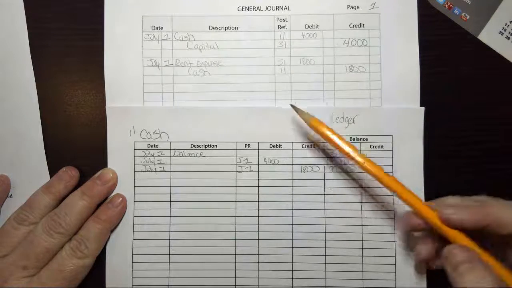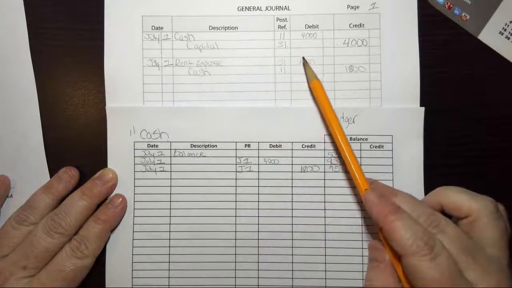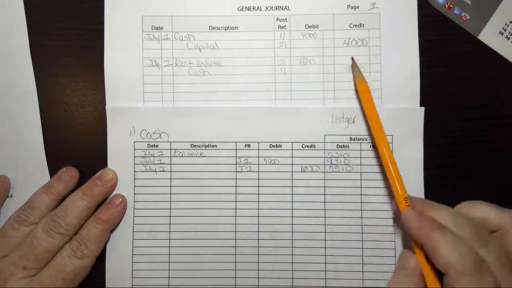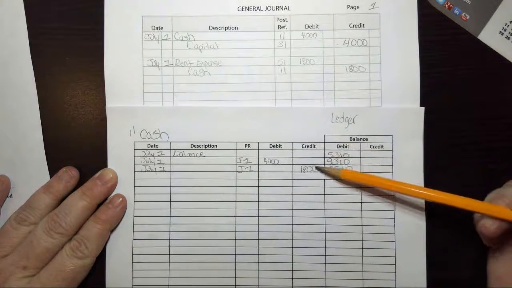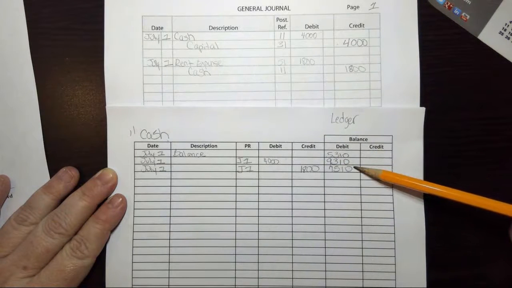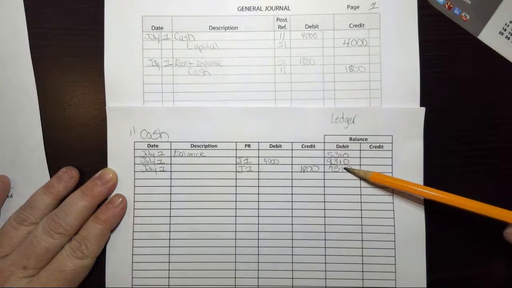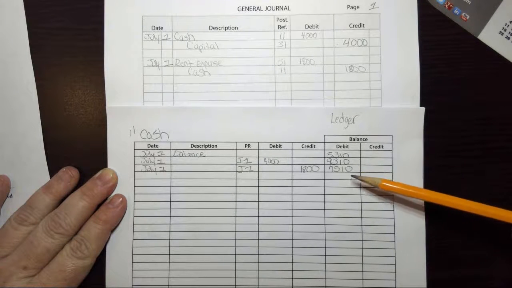All right, so let's recap. On July 1st, we paid the rent. We debited rent expense for $1,800. We credited cash for $1,800. So I transferred this $1,800 credit down to the ledger for cash, and then I subtracted from the balance to arrive at a new balance of $7,510.